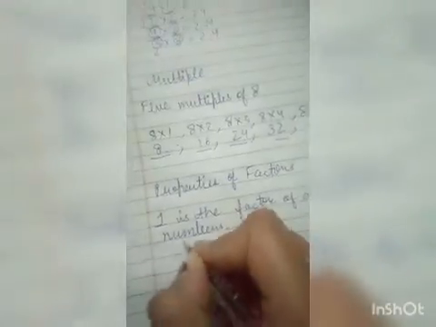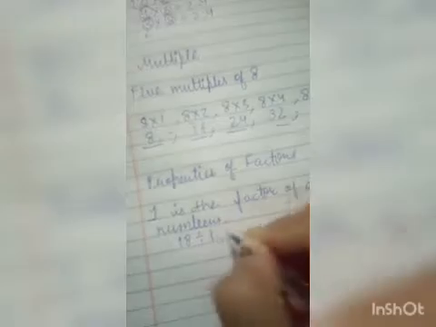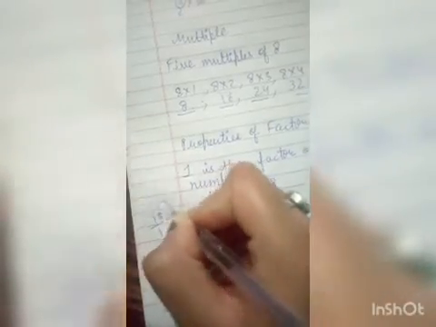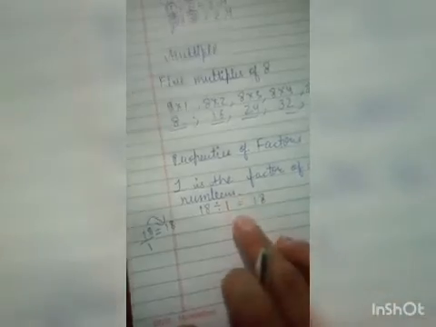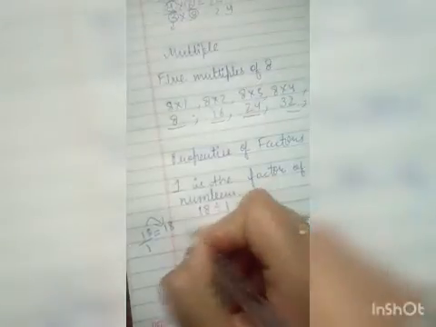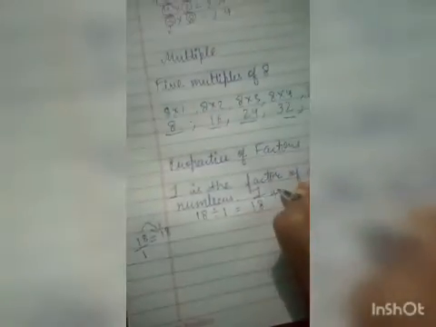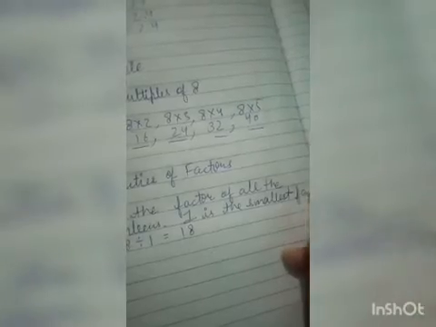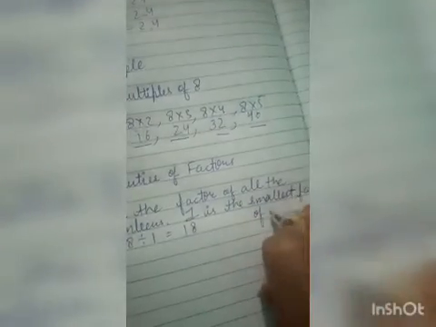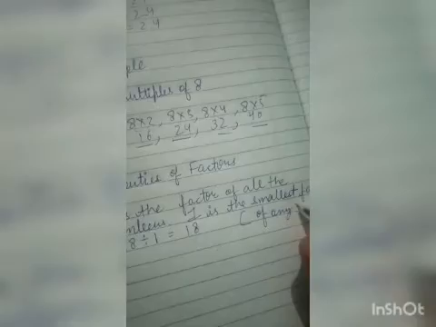If I have 18 divided by 1, then my answer is 18, because if I divide any number by 1, I will get the same number. So 1 is the smallest factor of any number.